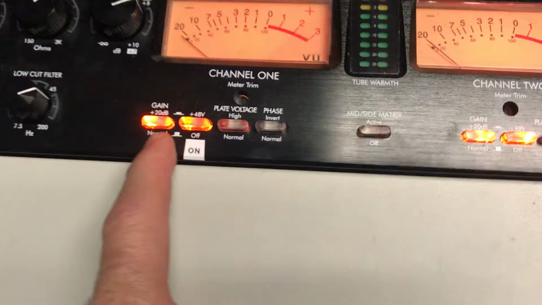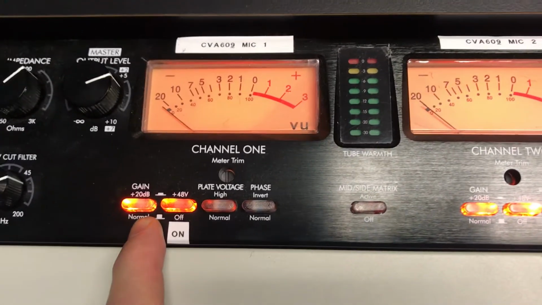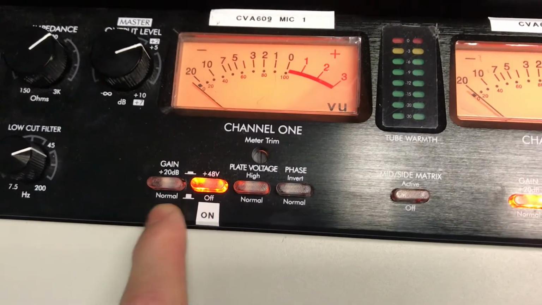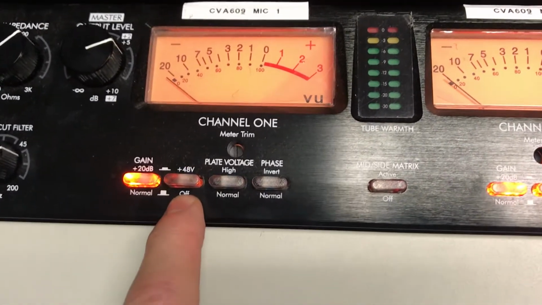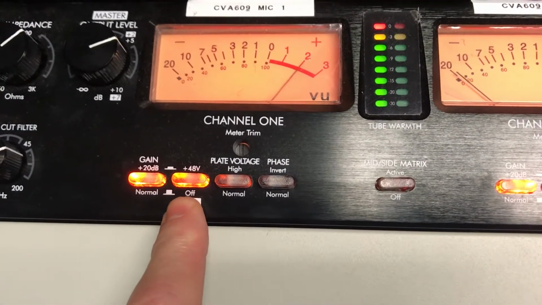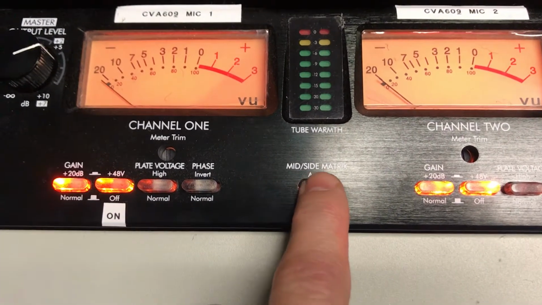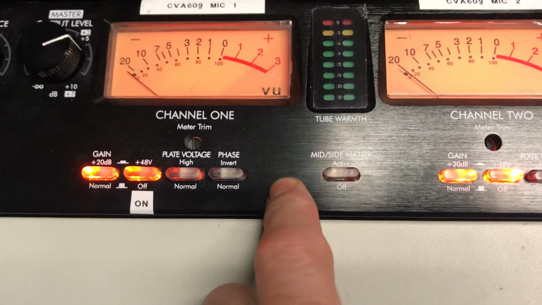Now, you need to ensure the way this is configured to balance the microphone preamplifier into Pro Tools interface, that the gain is set to +20. You need phantom power for the condenser microphone, and ensure that MS is not activated, so make sure that is not on.